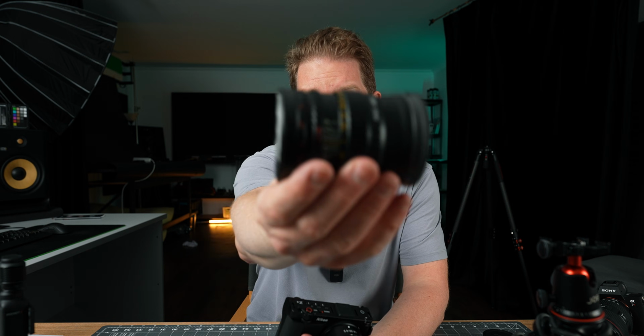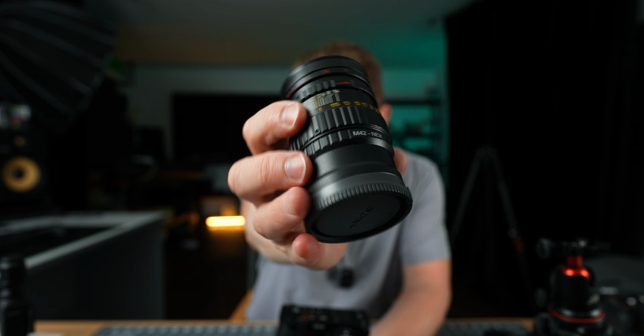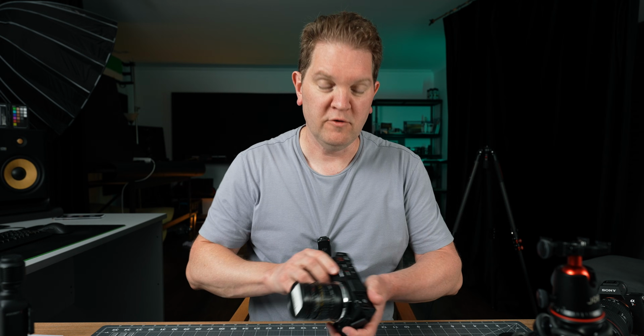So I'm going to throw on this vintage Helios 44-3 58mm lens, and then I'll show you how to set it up. Funny thing is, this lens is actually for Sony E-mount, so I'm using an M42 to E-mount to Z-mount adapter. All right, that's the manual lens on the ZR.